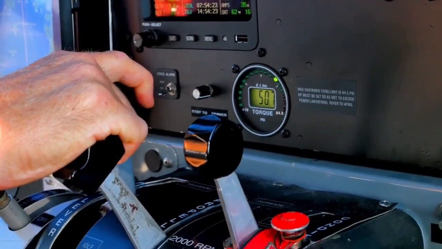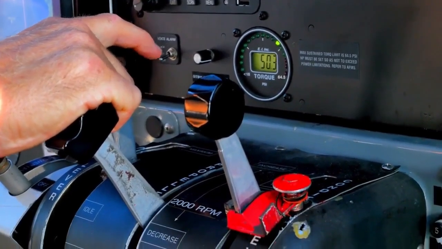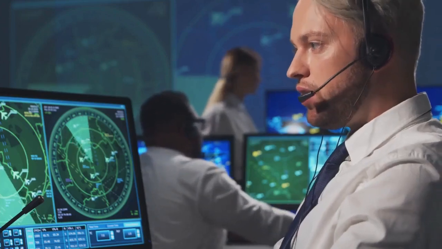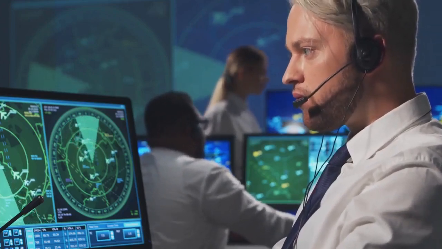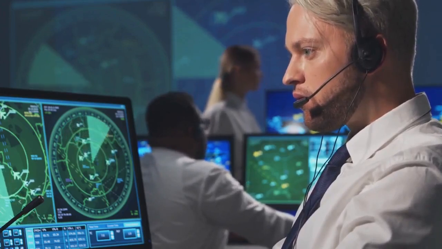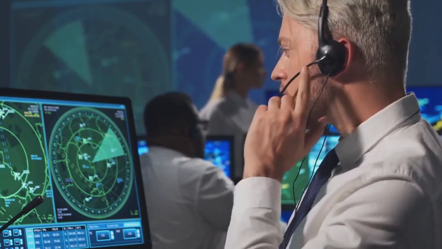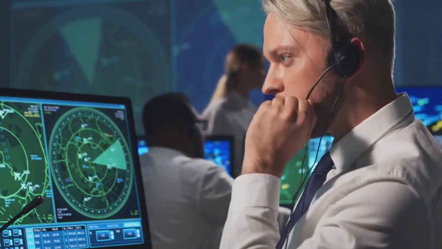Follow ATC instructions. Air traffic control will guide you on where to taxi after landing. Use gentle throttle adjustments to move the plane and steer using the rudder pedals. Once you're parked, you can shut down the engines by pulling the throttle to its lowest position and turning off the master switch. You've done it.